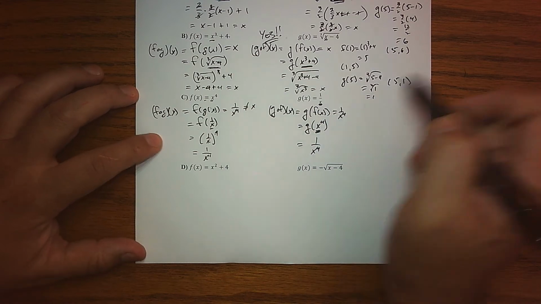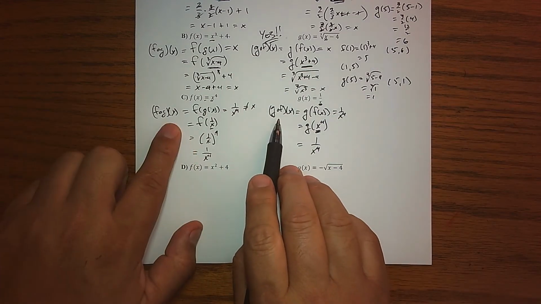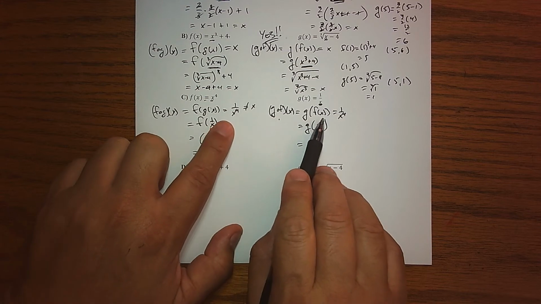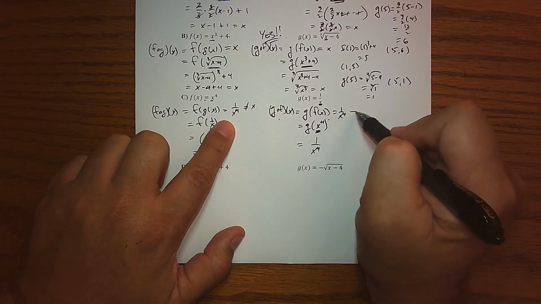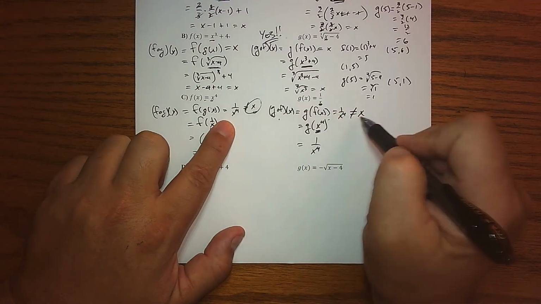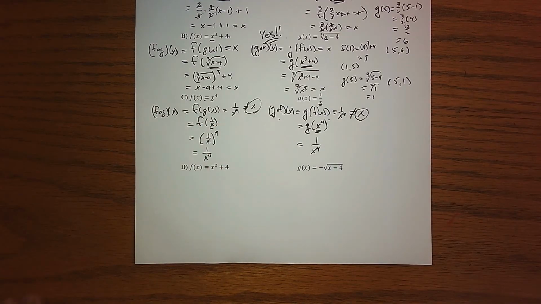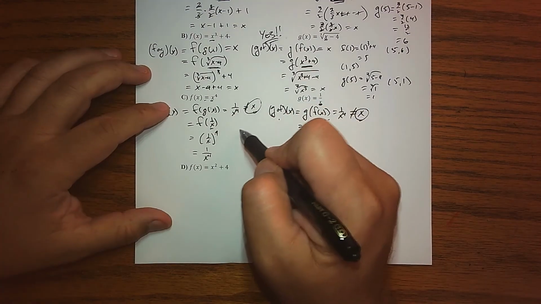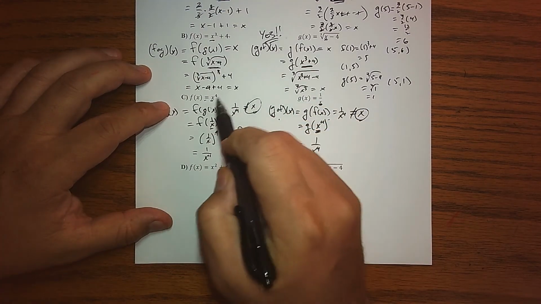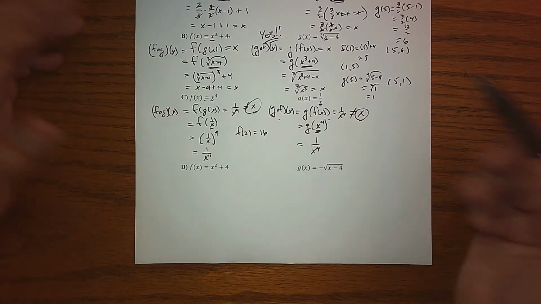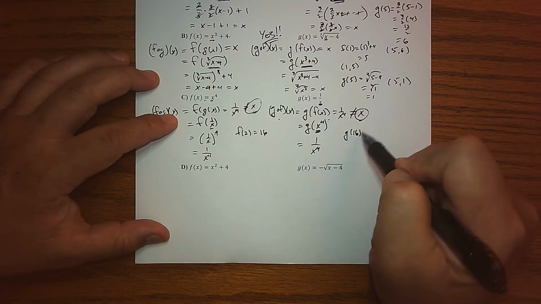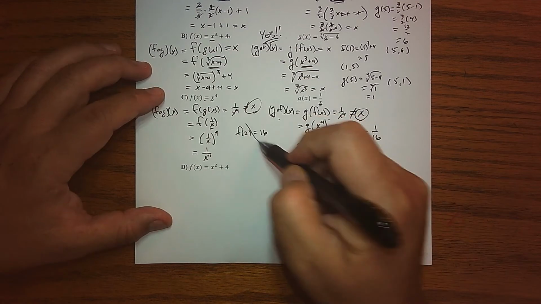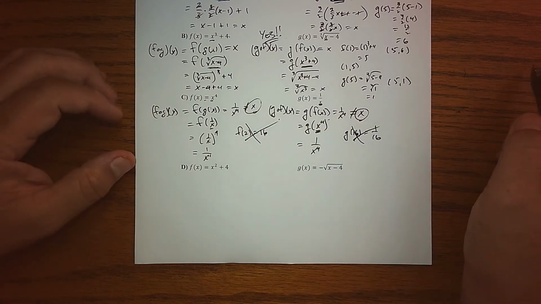So this is a very unique situation where the compositions actually do equal each other, but they're not inverses, because in order to be inverses, they have to be equal to x. So we can definitely see that's not happening here. And then even looking at ordered pairs, if we looked at f of 2, 2 to the fourth is 16. But if we looked at g of 16, we get 1/16. So again, that's not happening as it's supposed to.